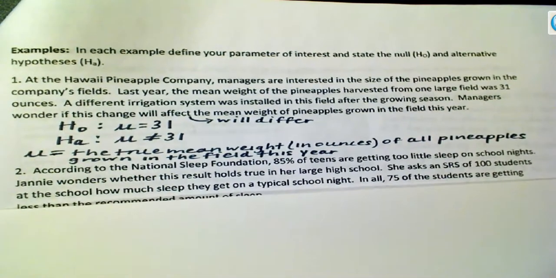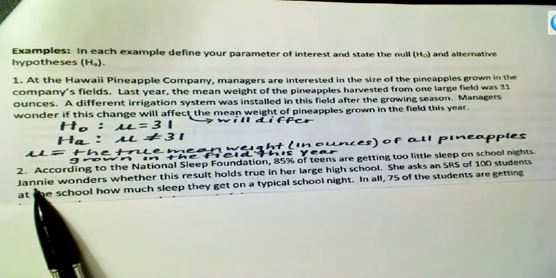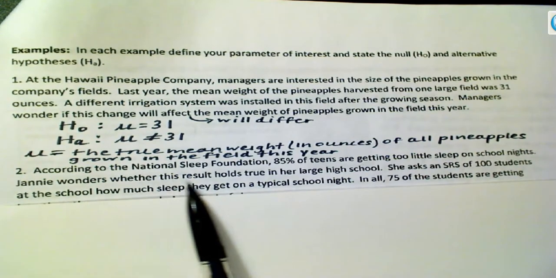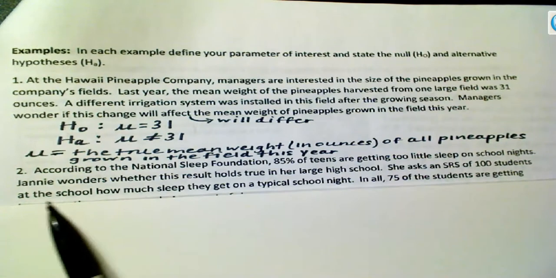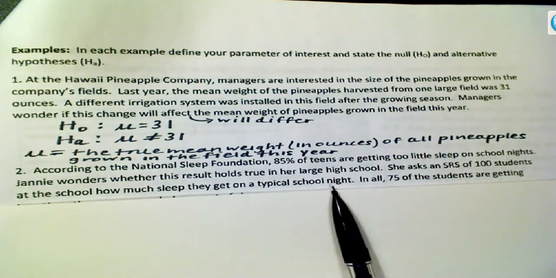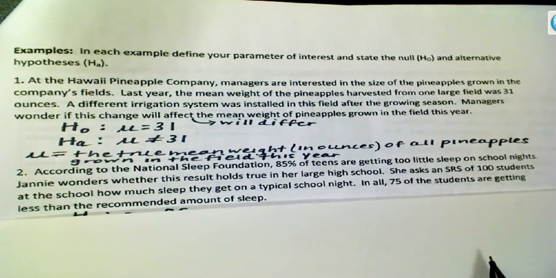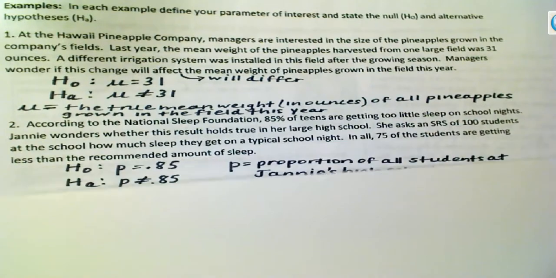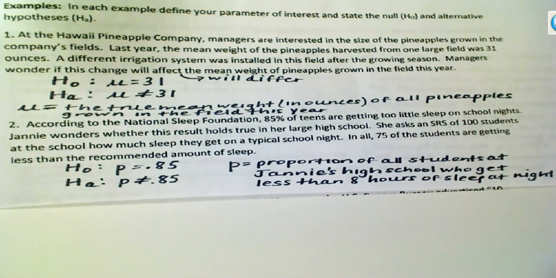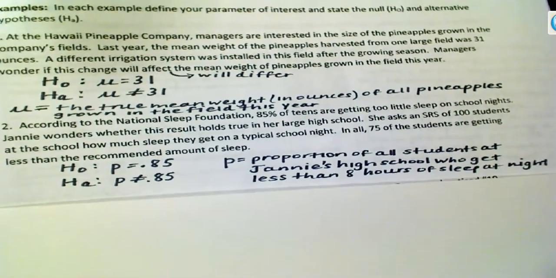According to the National Sleep Foundation, 85% of teens are getting too little sleep on school nights. Janie wonders whether this result holds true in her large high school. She asked a simple random sample of 100 students at the school how much sleep they got on a typical night. In all, 75 of the students are getting less than the recommended amount of sleep. Okay, so obviously P is the proportion of all students at Janie's high school who get less than 8 hours of sleep at night.